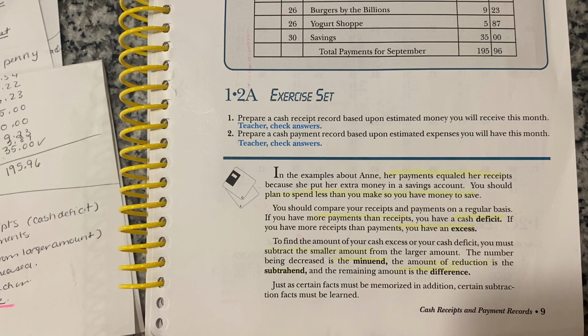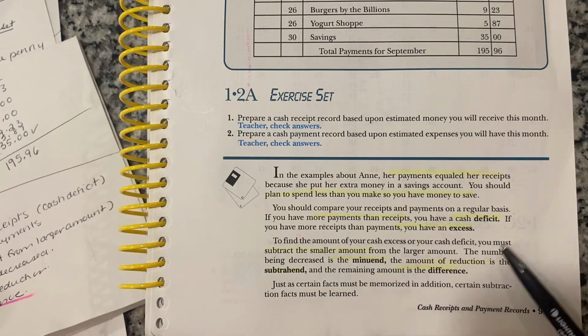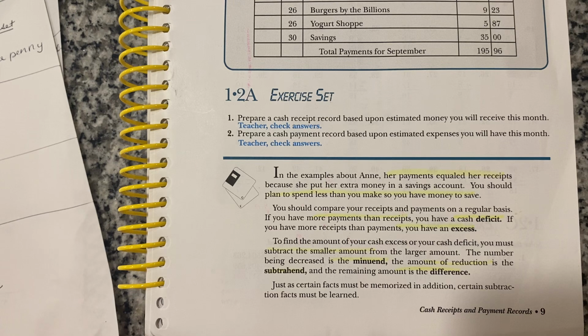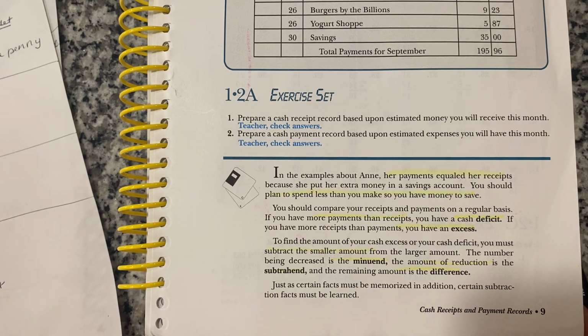And then you'll know the number being decreased is called the minuend, and the amount of reduction is called the subtrahend. And then the remaining amount is called the difference. So now we're going to get into subtraction. You're going to subtract just to find what your deficit is or what your excess is. We would subtract those cash receipts from your cash payments, or vice versa, and find the difference. And then you can see, are you in the negative? You're in a deficit? Or are you in the positive? You'd be having an excess. So that's what the difference means.